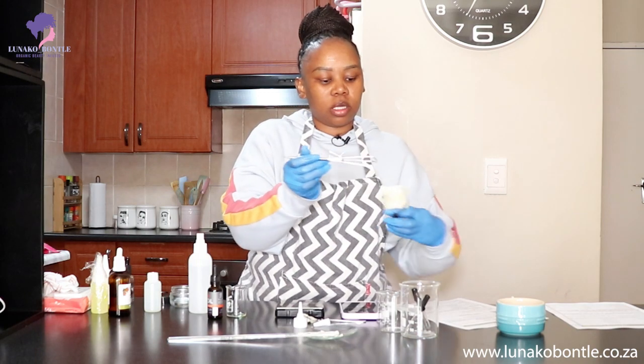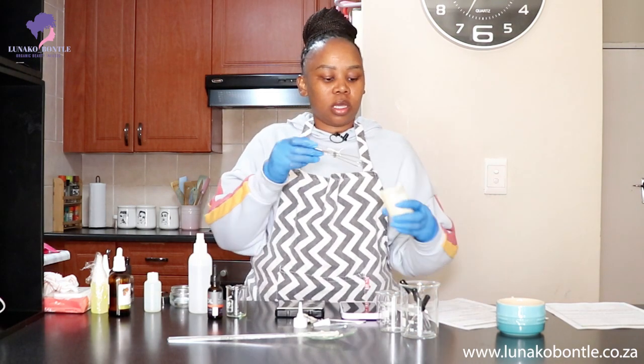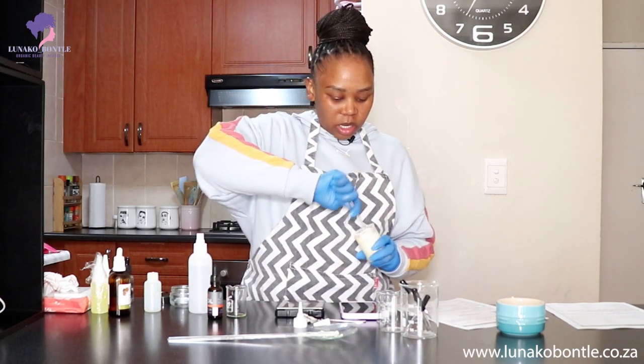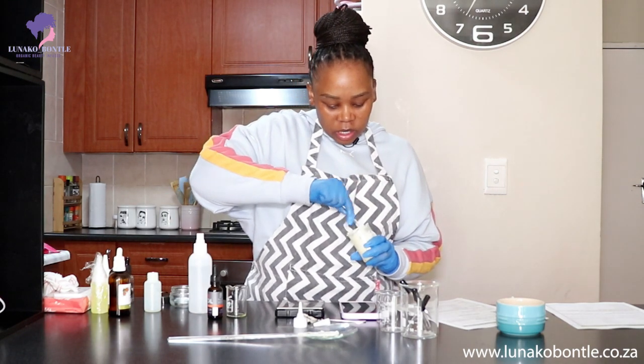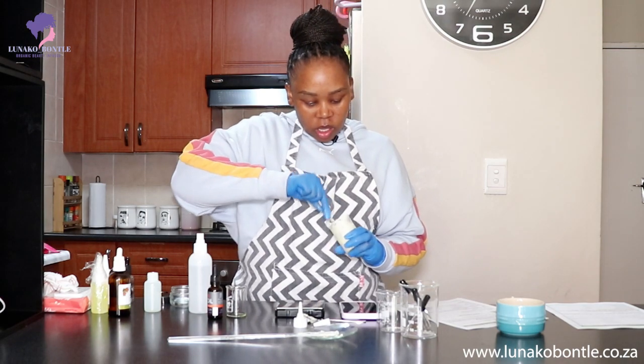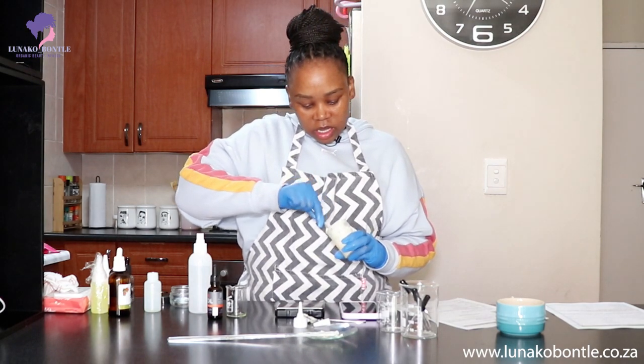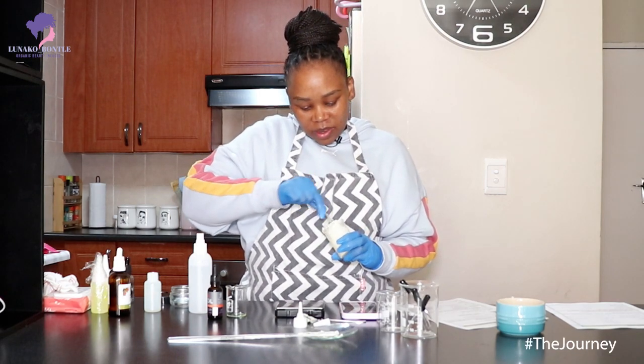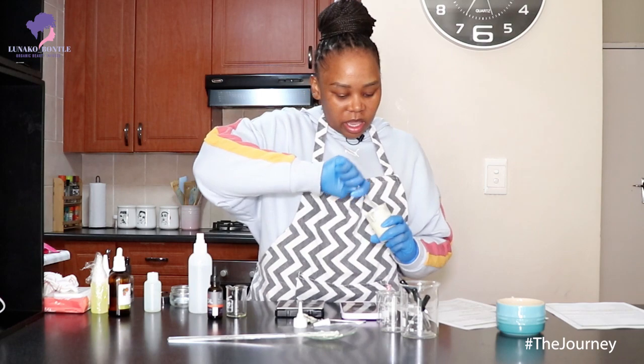Ooh. And I'm going to whip it into an actual cream so that it doesn't have clots and it's not runny. I mean, it's not uneven. It literally looks like a lotion.